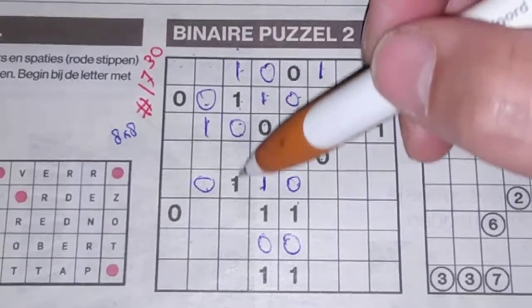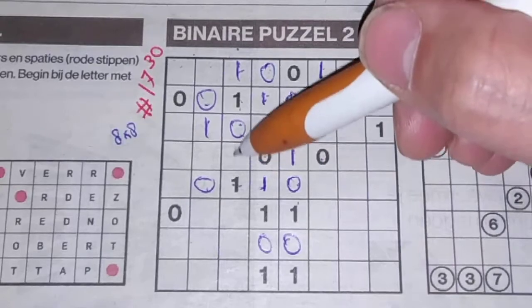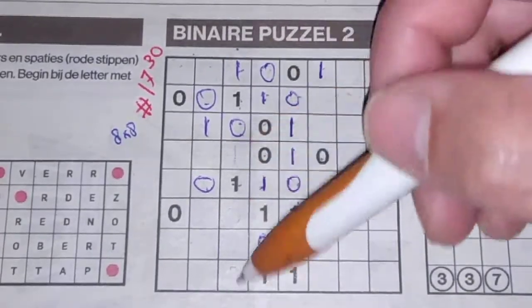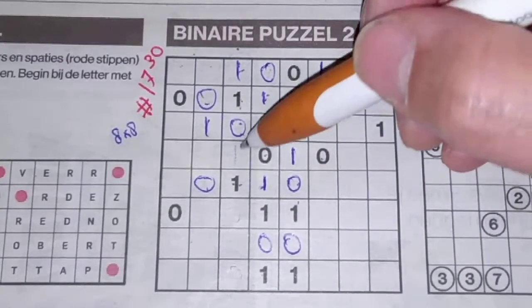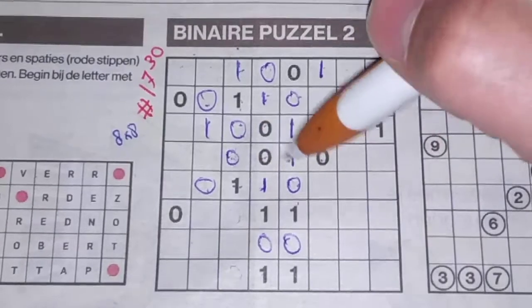We have here 3 1's. If I place the 4th one here, then we have 3 O's in this column. Not allowed. One of the rules. So this cannot be a 1. This should be an O. Double O, here 1, there 1.